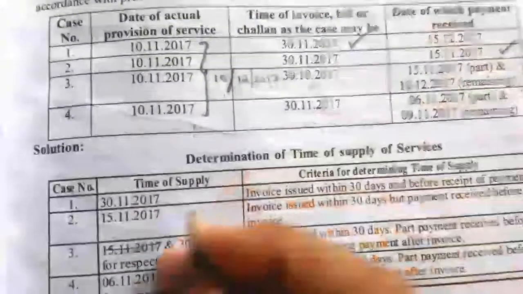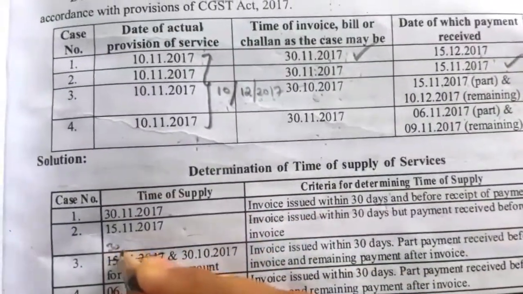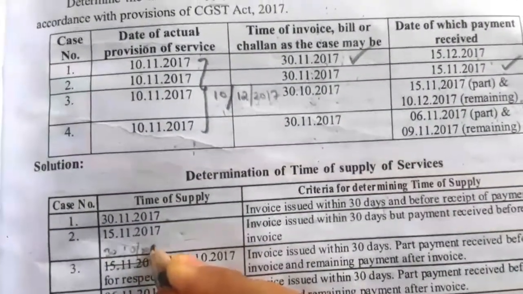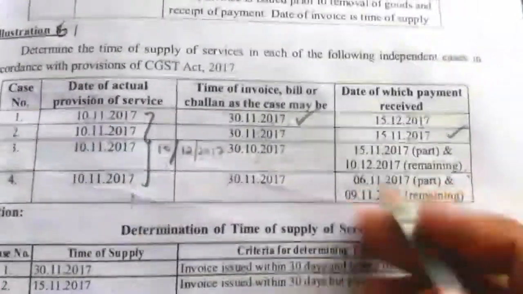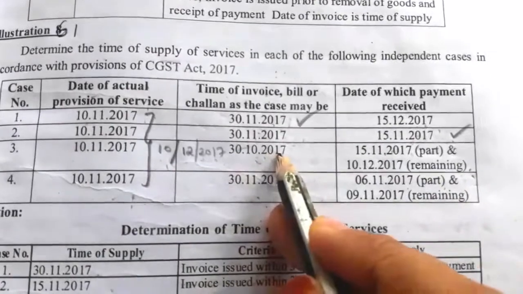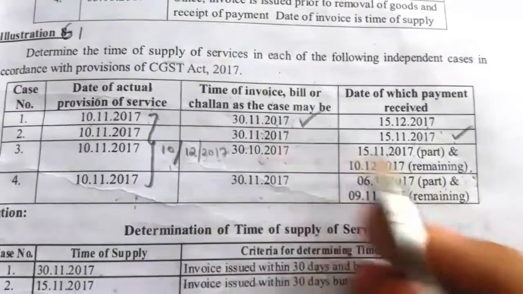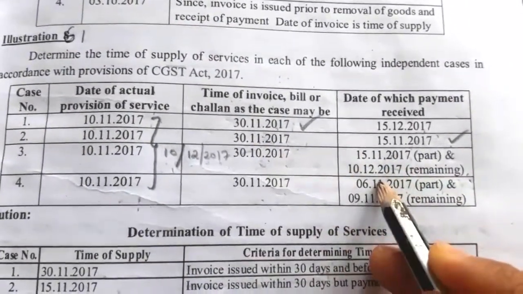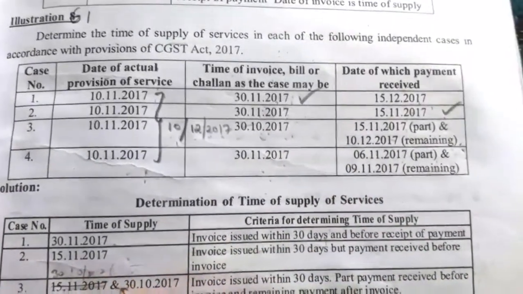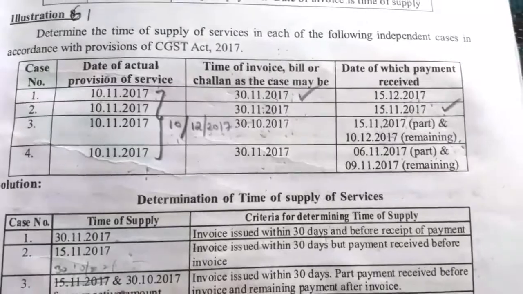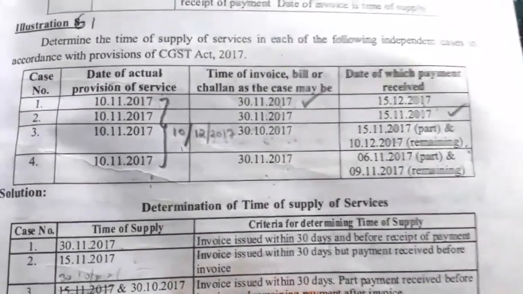So we have to take 30th 10 2017 in bracket, right, for the part. Next, again for remaining, 30th 10 2017 and 10 12 2017, among these two, which is earliest, 30th 10. So for both again write the same date, 30th 10 2017 in bracket, right, for remaining.